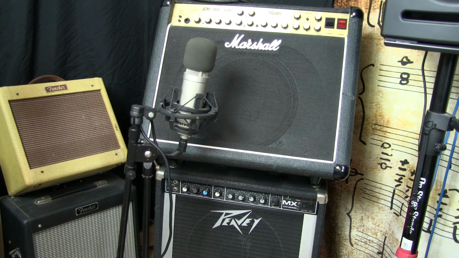Now, I understand there's an art to mic placement, but really with a little bit of experimentation and practice, you'll get good results. It's not that difficult. And we'll cover mic placement in a later tutorial.